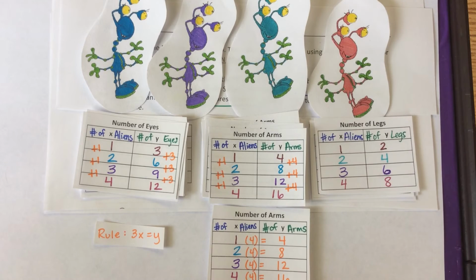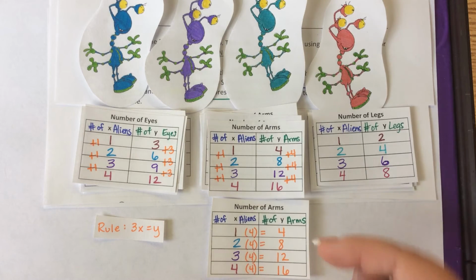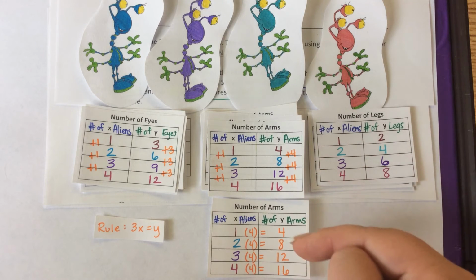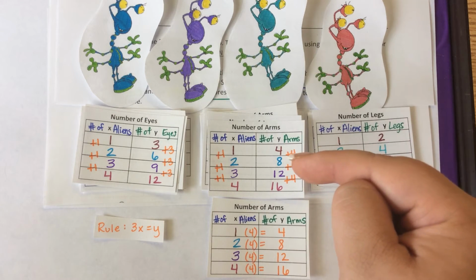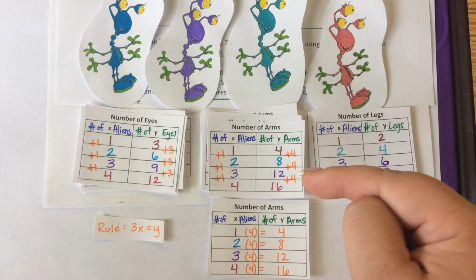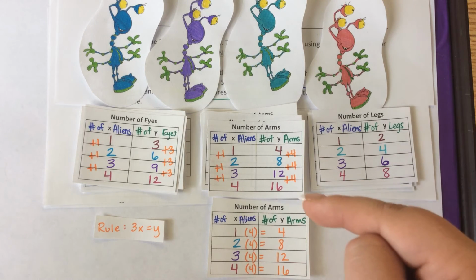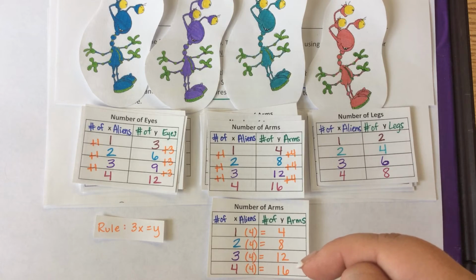It doesn't work. What about times 4? 1 times 4 is 4. 2 times 4 is 8. 3 times 4 equals 12. And 4 times 4 equals 16. Now when I compare my y values here, guess what? 1 matches with the 4. 2 aliens have 8 arms. 3 aliens have 12 arms. 4 aliens have 16 arms.